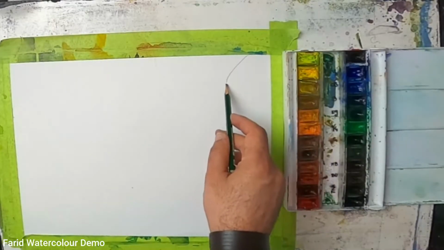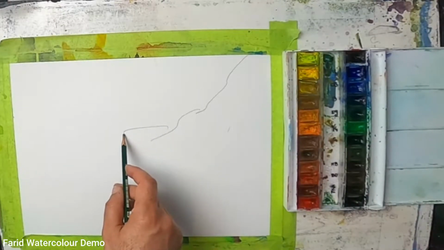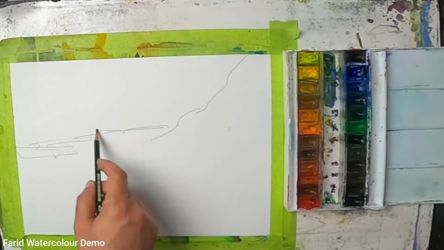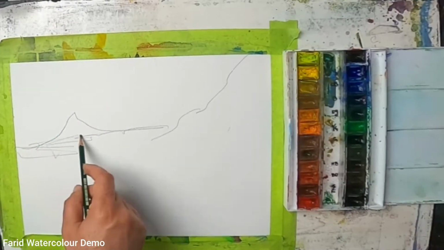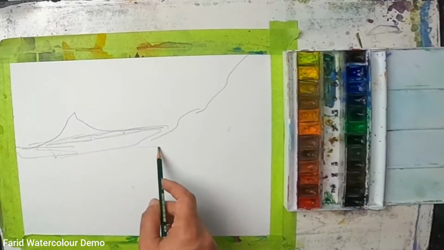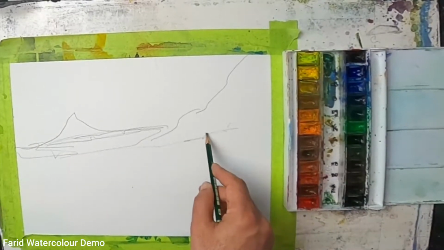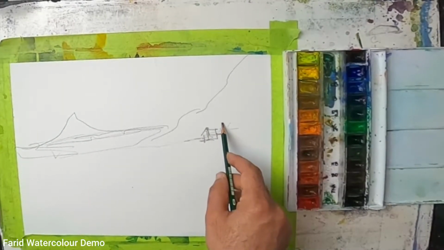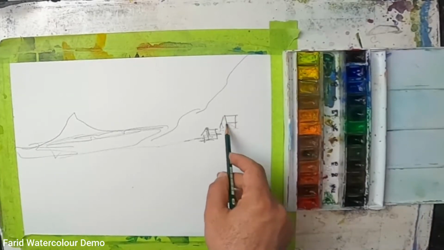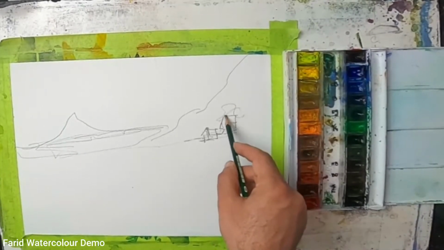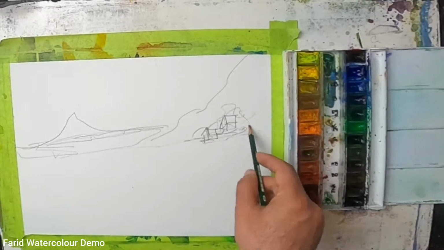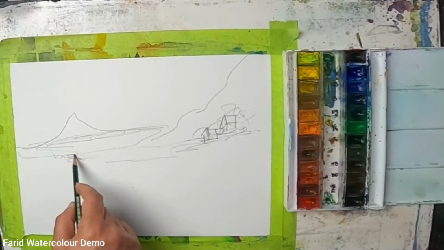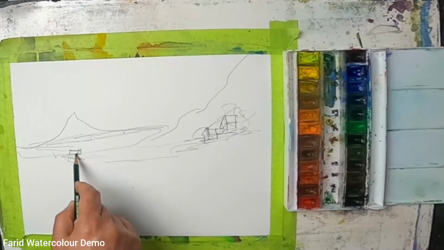So based on my value sketch, I have this mountain here, the form like this, and I'm trying to show a couple of houses here, maybe in different levels, and trees on top of them, and 2 or 3 houses again here.